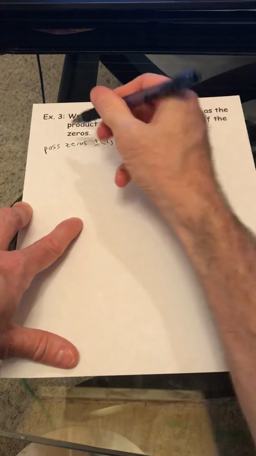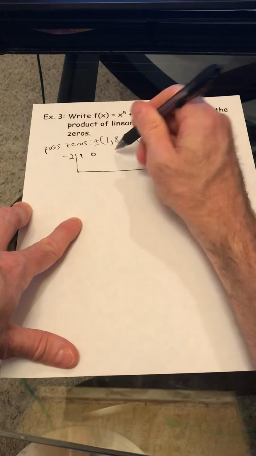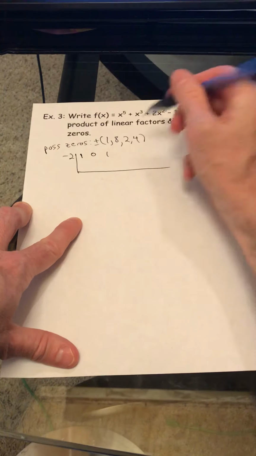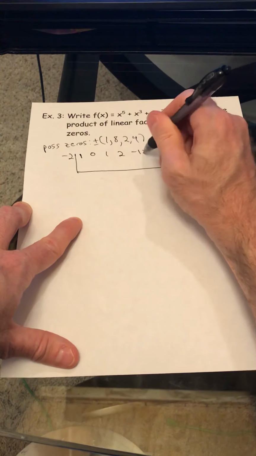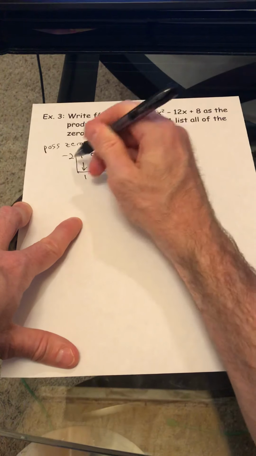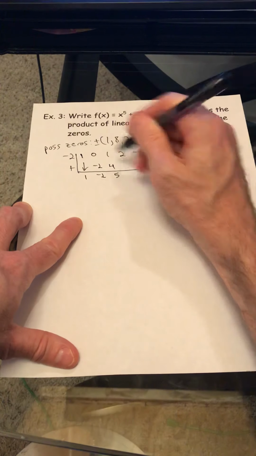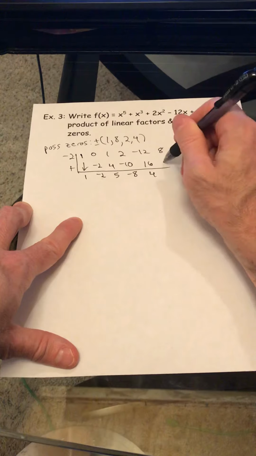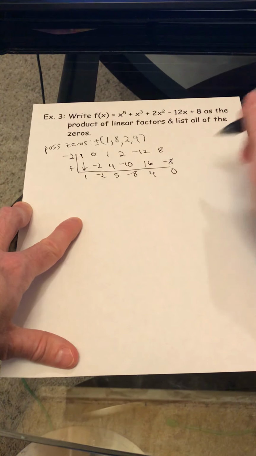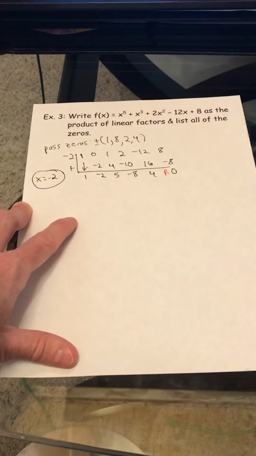So what we can do from here, synthetic division. 1, 0, 1, again, because of the x to the 4th, I do have to put that there. 2, -12 and 8. 1, -2, -2, +4, -10, -8, 16, 4, and -8. So our remainder is 0, which is good. We have verified or found -2 is one of the zeros.